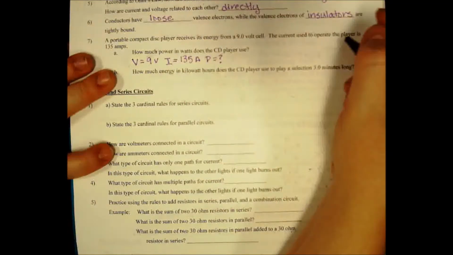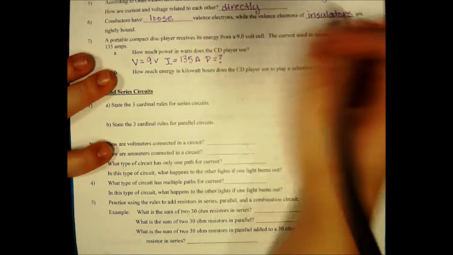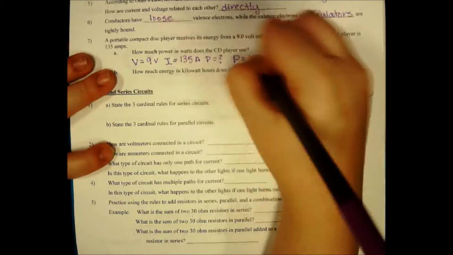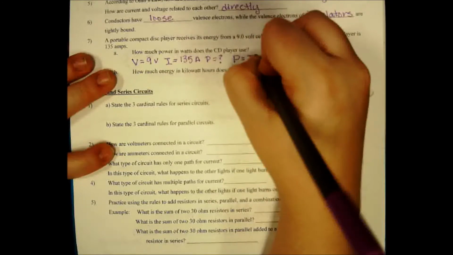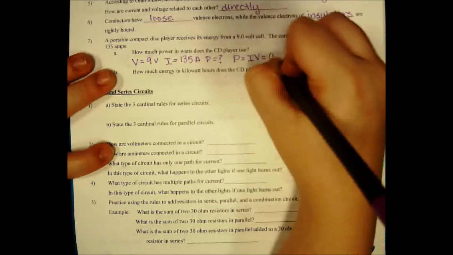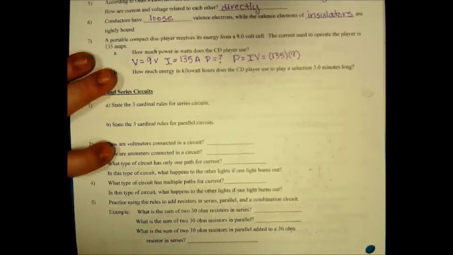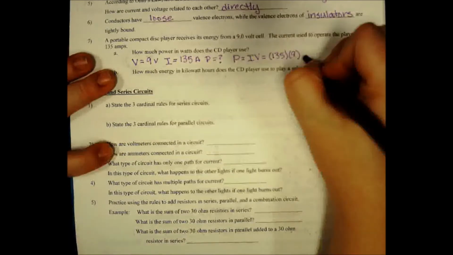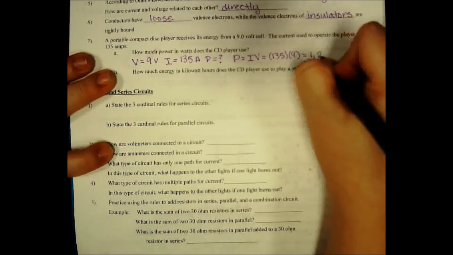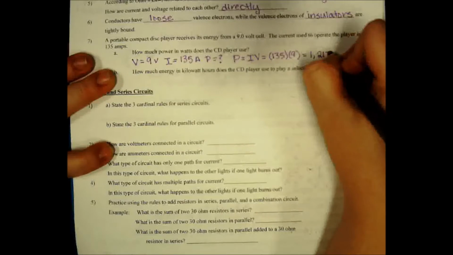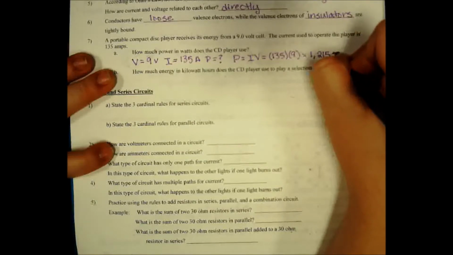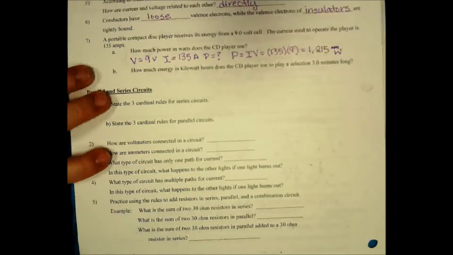If you go to your handy-dandy formula sheet and you look under the electricity section, there is a formula that says P equals IV. So we just multiply. 135 times 9. I have to do that in my head. And I am getting 1,215. That power is watts. I almost wrote joules. That would be wrong.